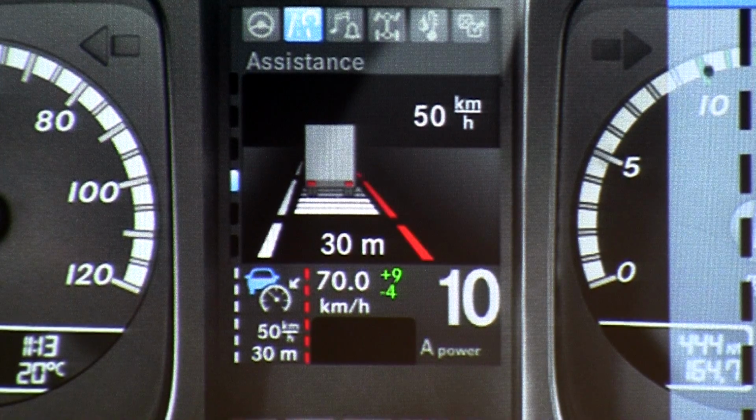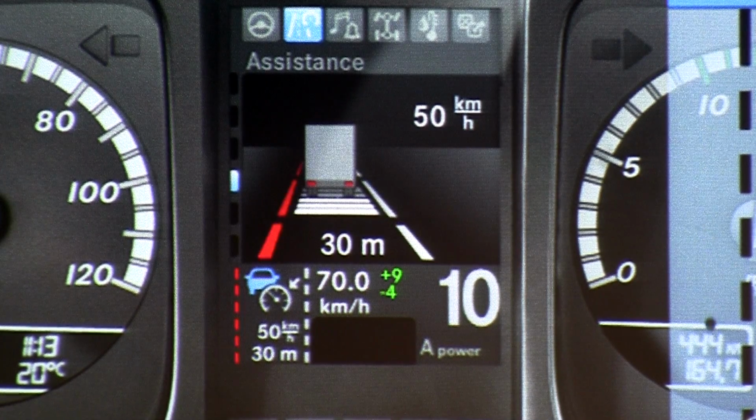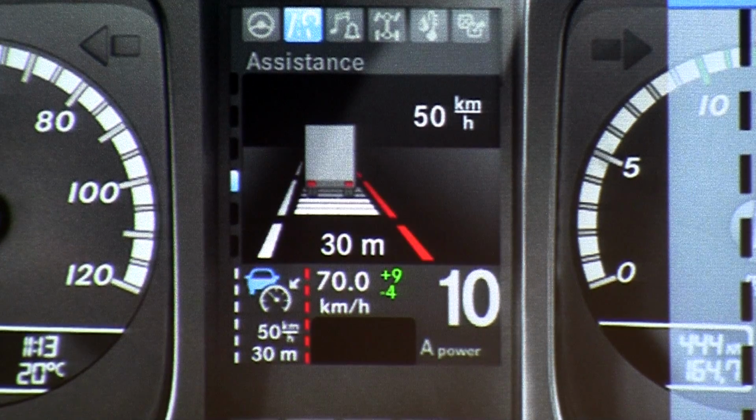Now if the truck sways to the left or right, you'll hear an audible sound in the left or right speaker, but also you'll see on the dash that it comes up red and it tells you which side or which lane this vehicle is swaying out of. Gives you a warning, gets your attention and tells you that you need to get your eyes on the road.